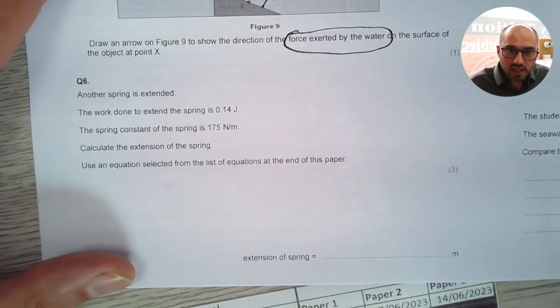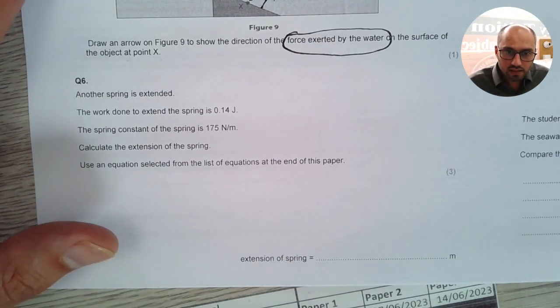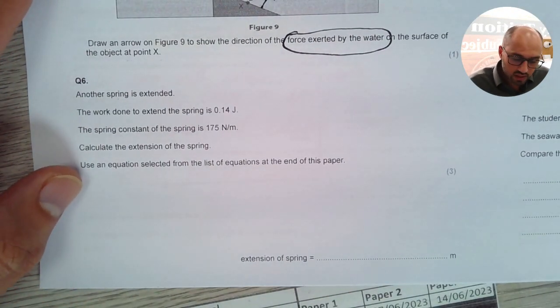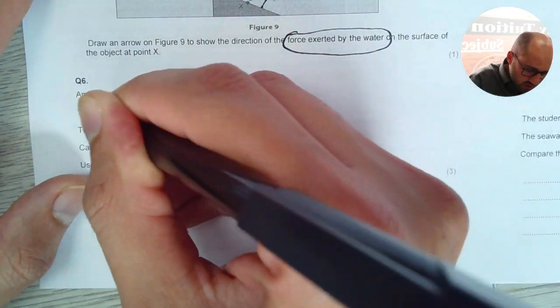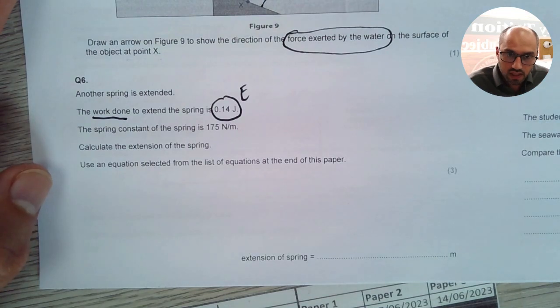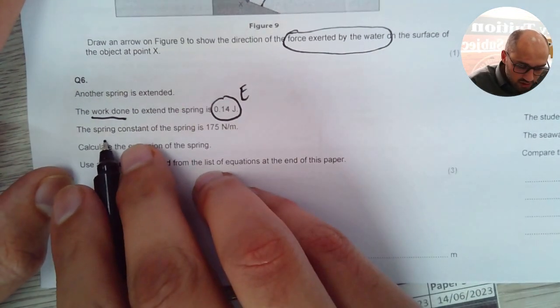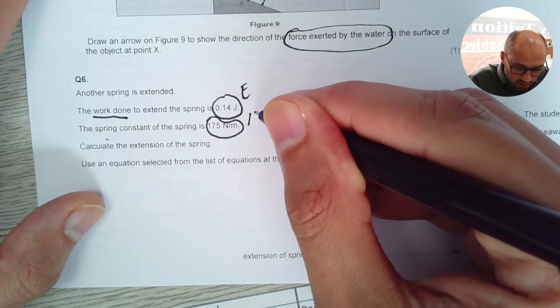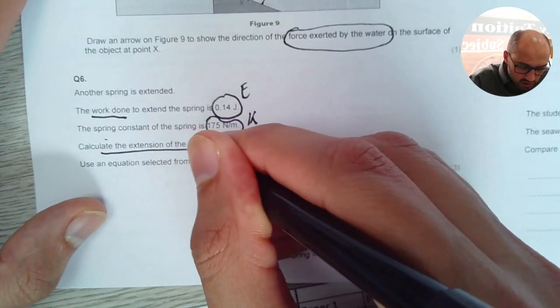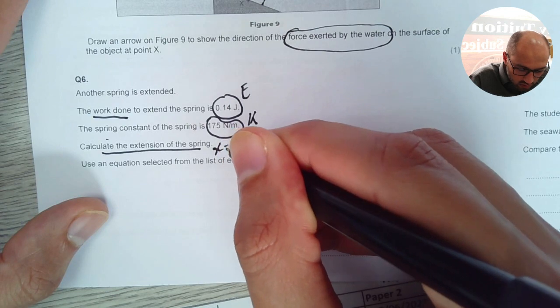Next question says another spring is extended. The work done to extend the spring is 0.14 joules. So this is my E, because work done is energy transferred. The spring constant of the spring is 175 newtons per meter. This is the value of K. It says calculate the extension. We do not know the value of extension.